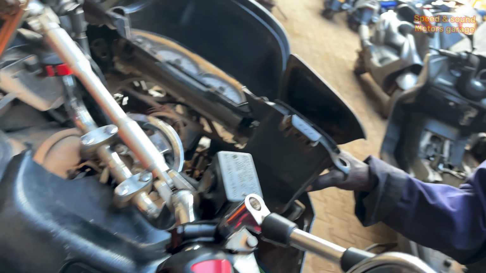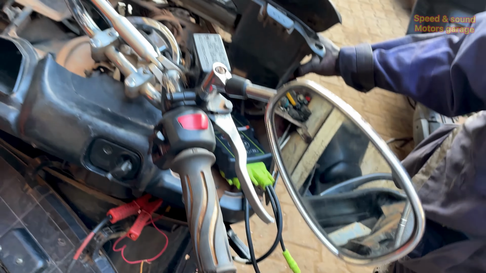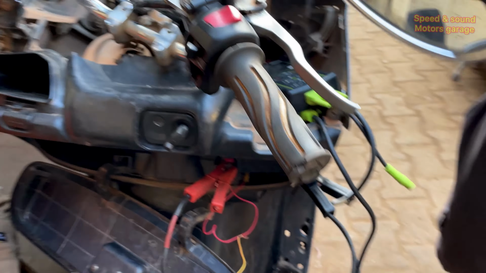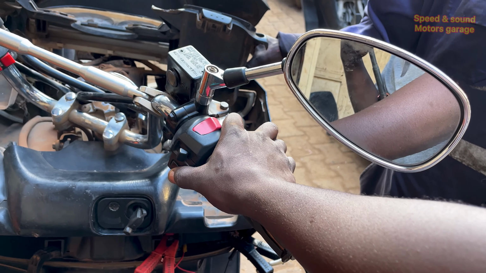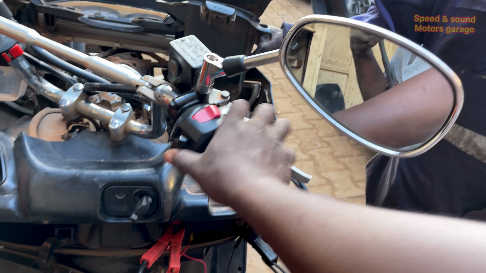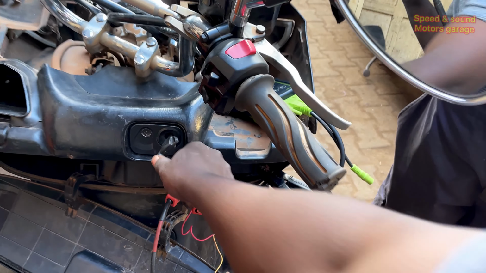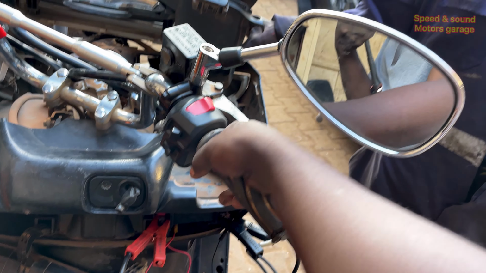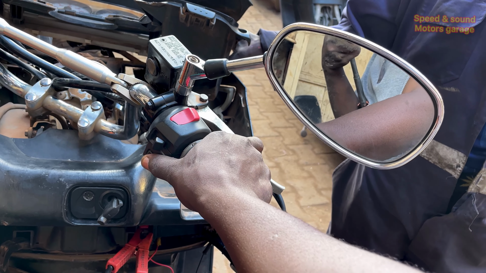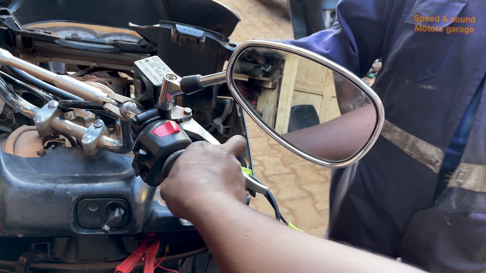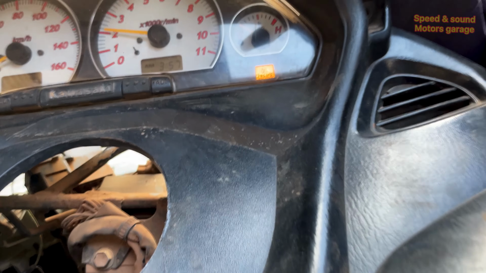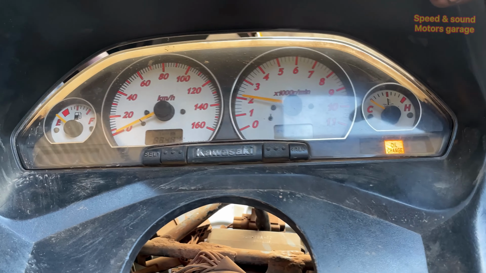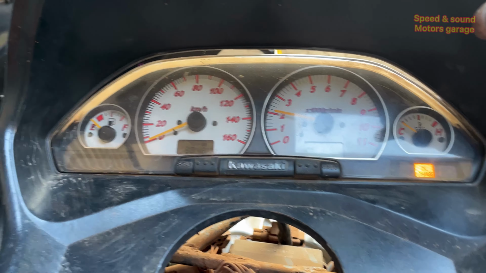So now we are going to test the bike and we see how it works. Let us see. Let us test again. Now as you can see, we don't have the fault code anymore.